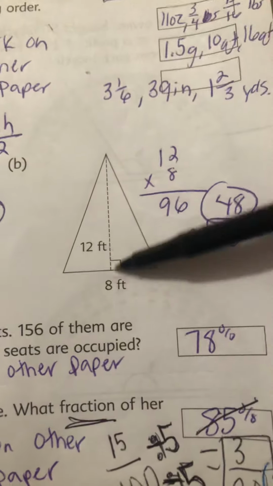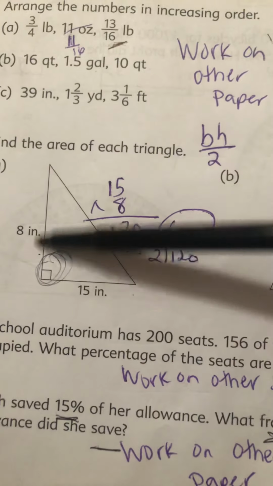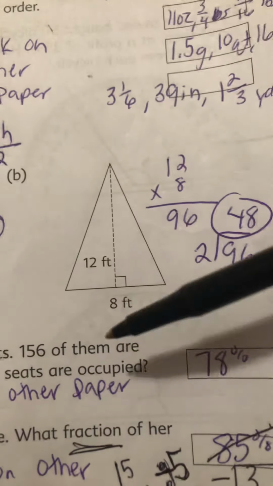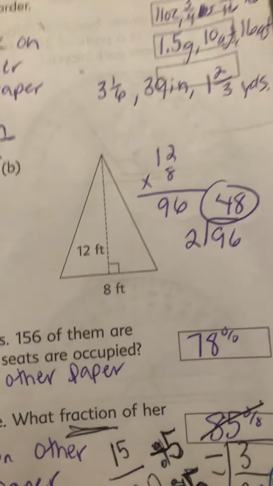So I did my base and my height. Remember, this one was able to have a height because it was already straight. So this one, they had to give it to us. So base times height, which would be 8 times 12. Then I split it in half to get 48.